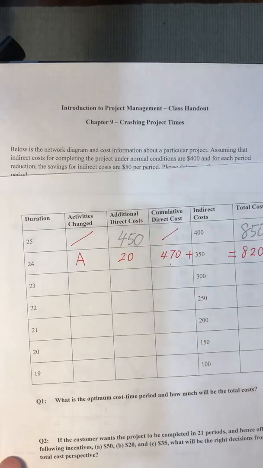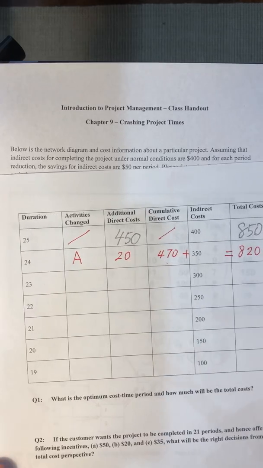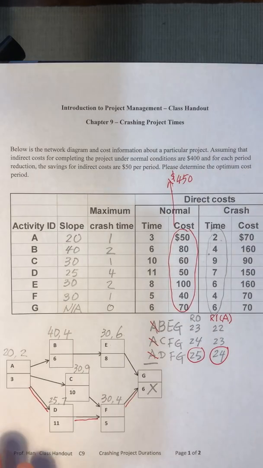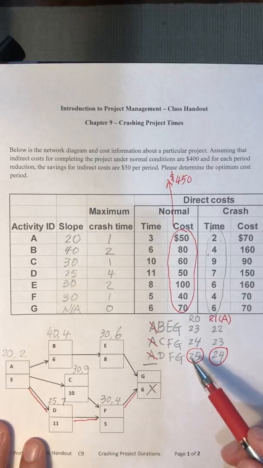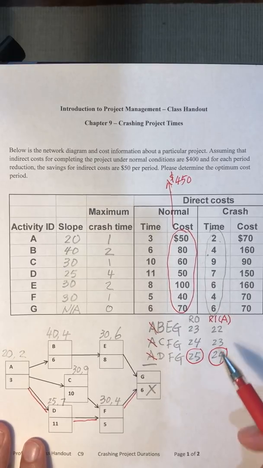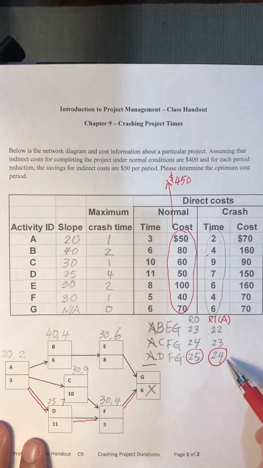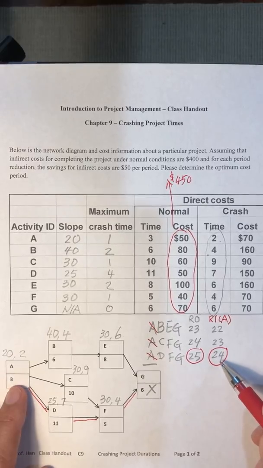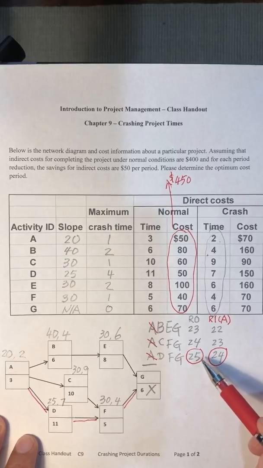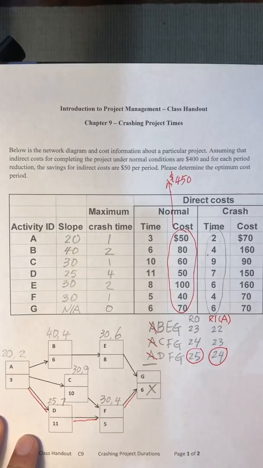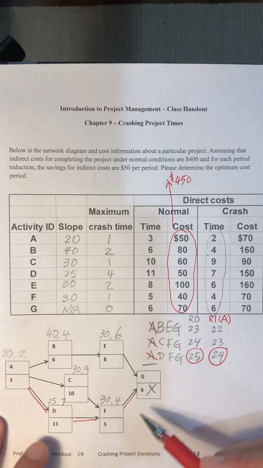Now, what happens to 23? We need to find out. To move from 24 periods to 23 periods, we need to cut the critical path. In our case, it's ADFG. Where to start?